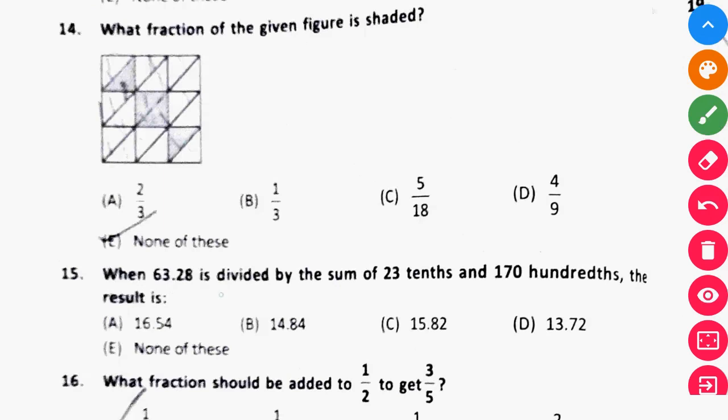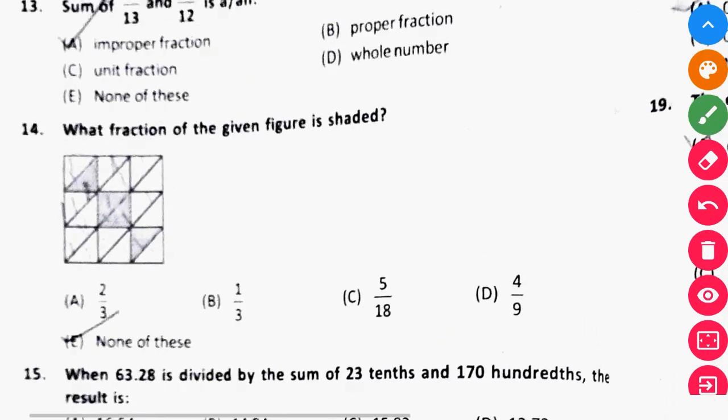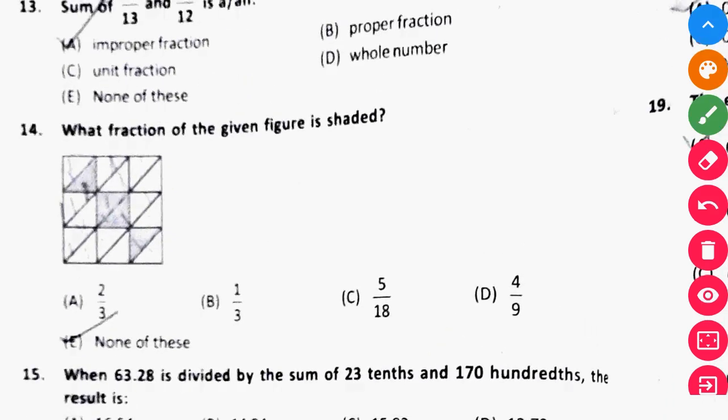Now see, 63.28 is divided by the sum of 23 tenth and 170 hundredth. The result is, now see, 23 tenth means 23 upon 10 and 170 hundredth means 170 upon 100.